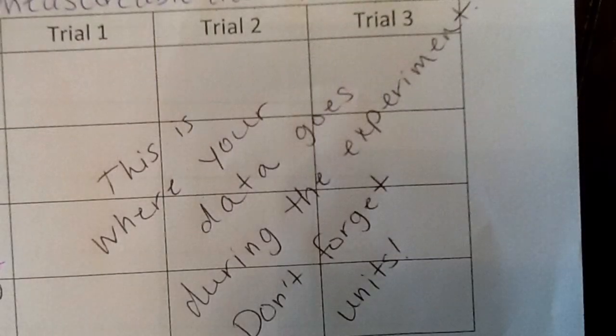The bulk of your data table will be filled with the data that you collect during the experiment. Don't forget to provide a unit with each one of your data collections.